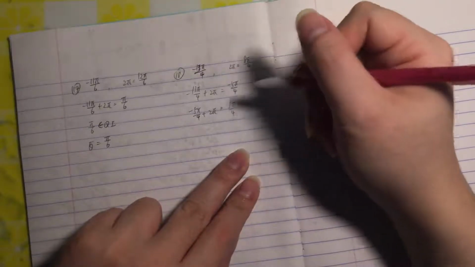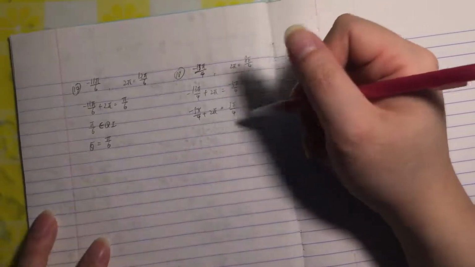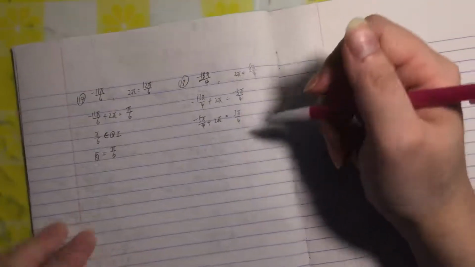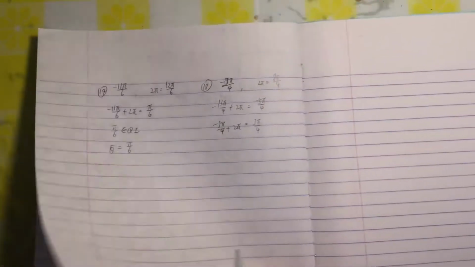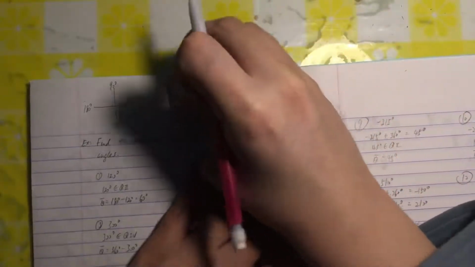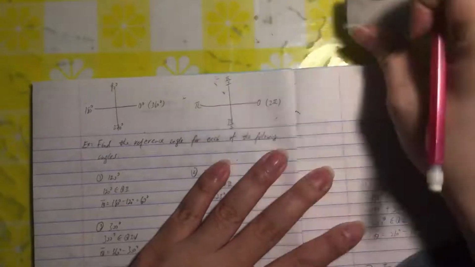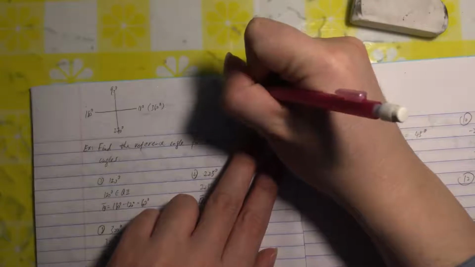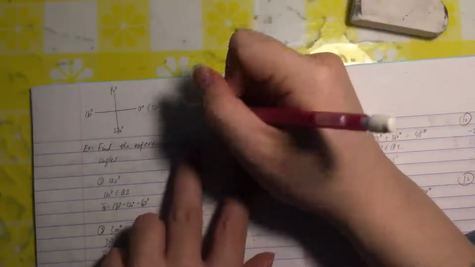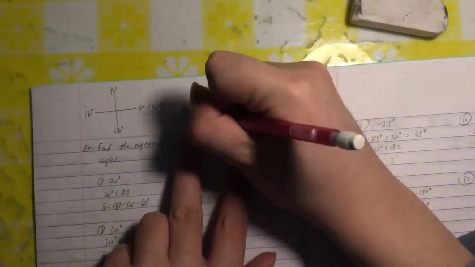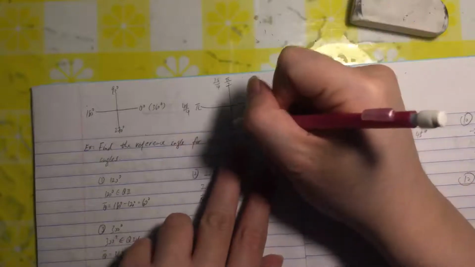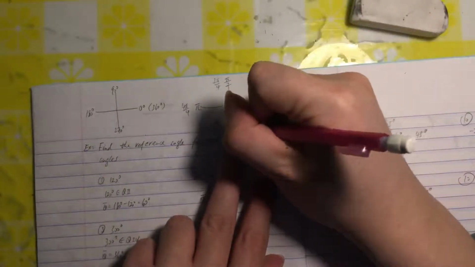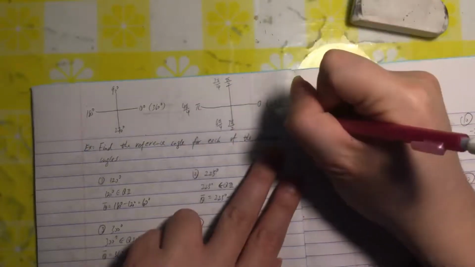What quadrant does 3 pi over 4 lie in? Let's first of all rewrite everything as a fraction over 4 and then compare the angles. Pi over 2 can be rewritten as 2 pi over 4. Pi can be rewritten as 4 pi over 4. 3 pi over 2 can be rewritten as 6 pi over 4. And 2 pi is 8 pi over 4.